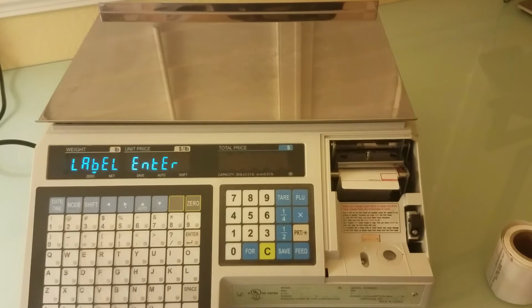Display shows label enter. Great. And now we're going to press C to set what we just did. And technically we're done. So let's give it a try.